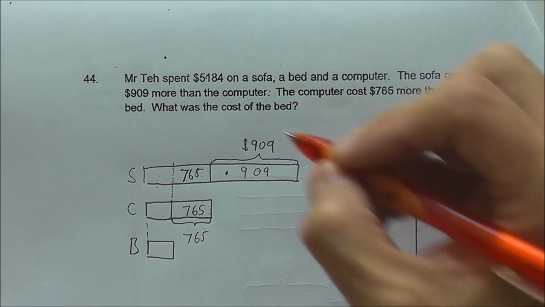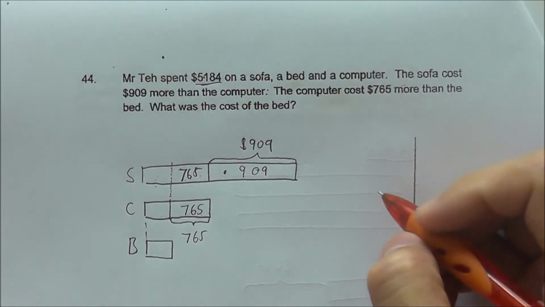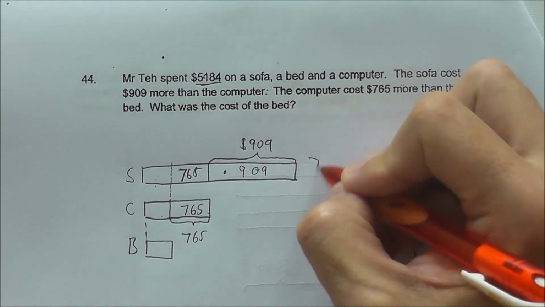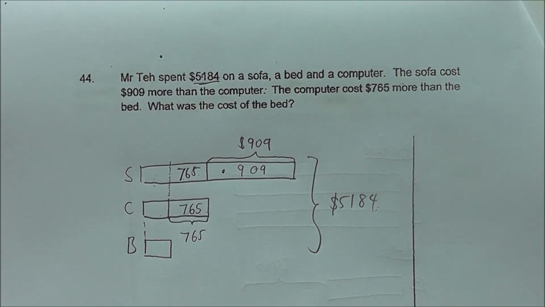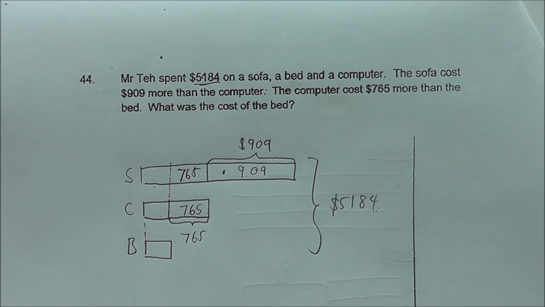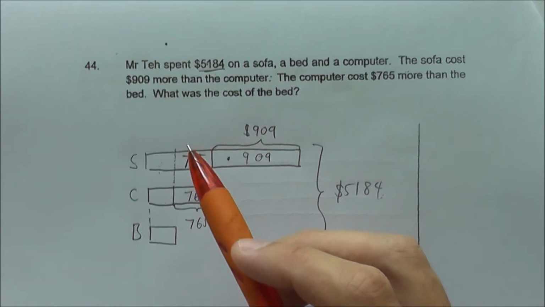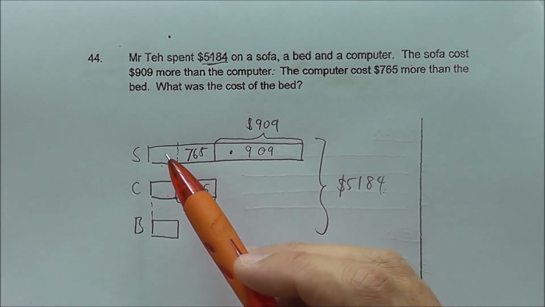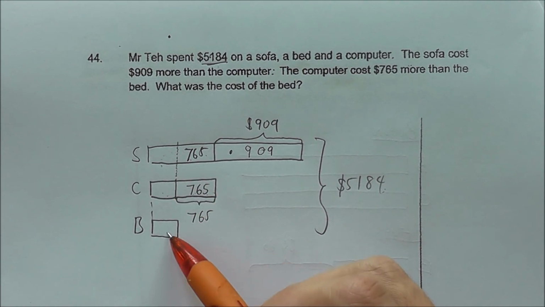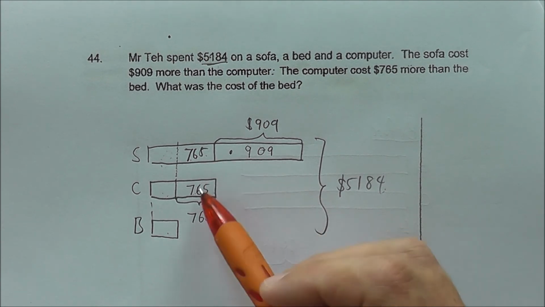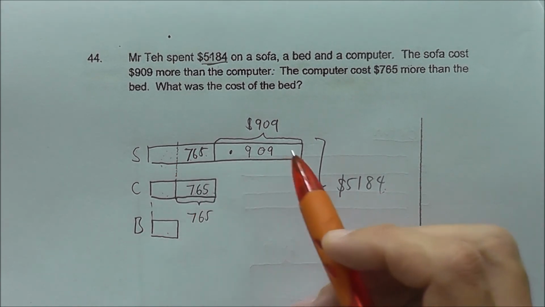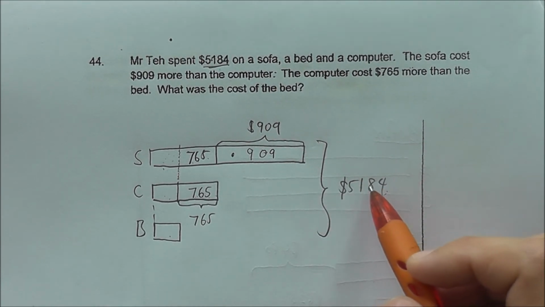Okay, and of course you have to put in the total, which is 5184. Well, I want to find the cost of the bed. So guys, take note, this type of question, when you draw the model, you should have 1 unit, 1 unit, 1 unit each. And of course, each unit is accompanied by some numbers here. Now, can you see that the total is 5184?